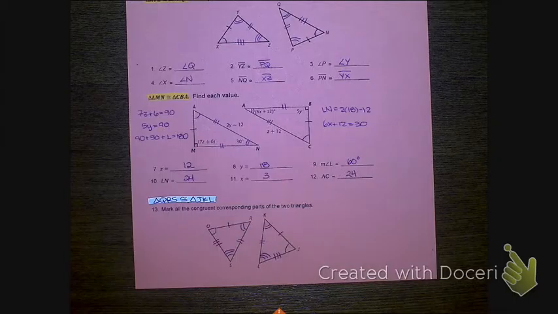Okay, good. So there's our congruent markings for that diagram. Any questions on that? All right.